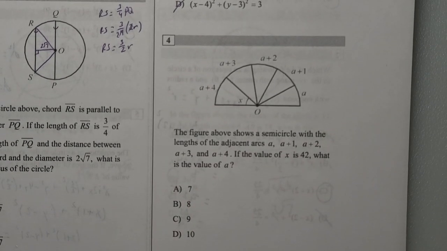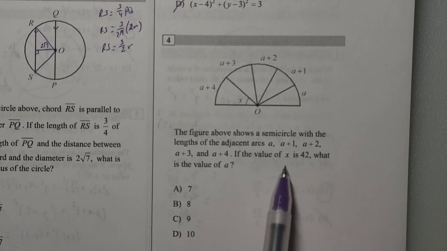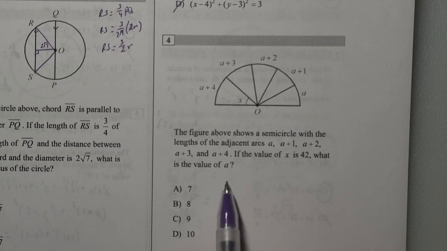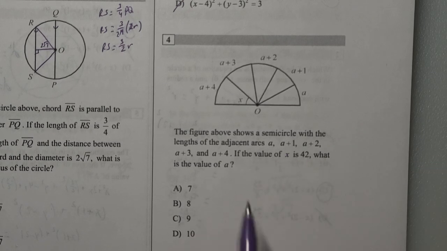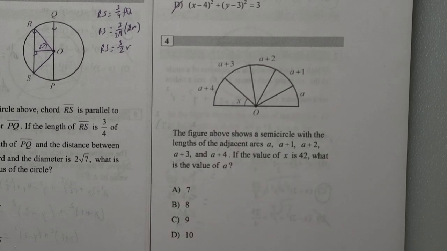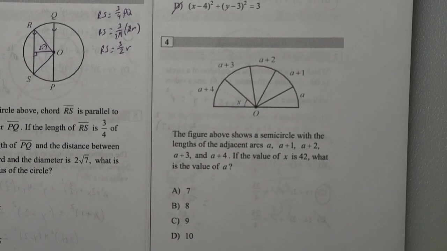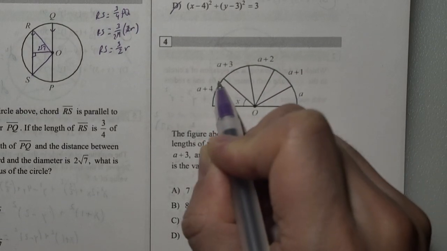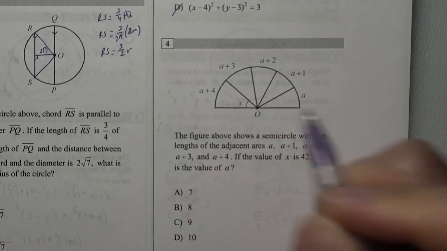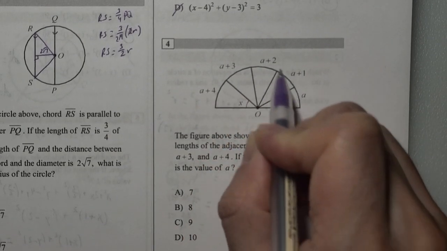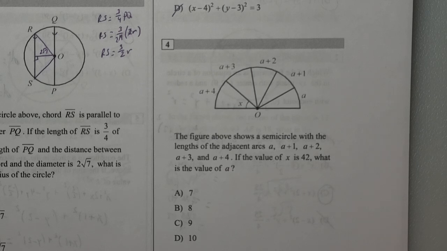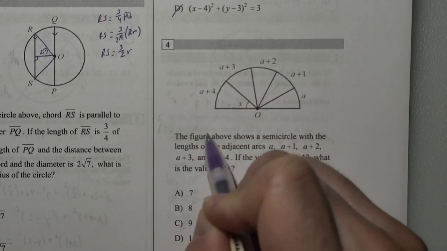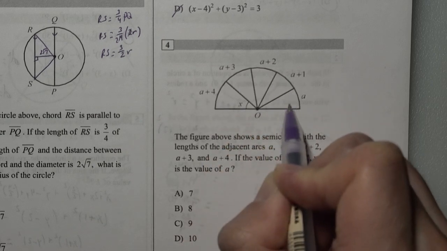The figure above shows a semicircle with lengths of the adjacent arcs. I feel like we did a similar one like this before in the previous problem sets. But anyway, if the value of x is 42, what is the value of a? Okay, so if x is 42 degrees, how does that help us? I'm already thinking, we know the length of this whole arc, which is a semicircle. The circumference of a full circle is 2 pi r, right? So half a circle is pi r.